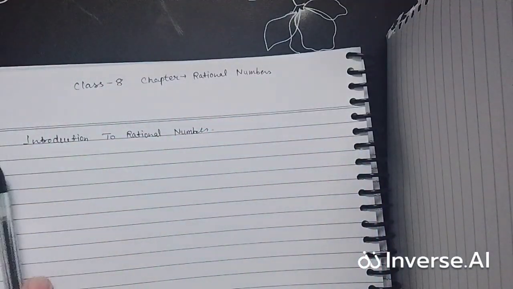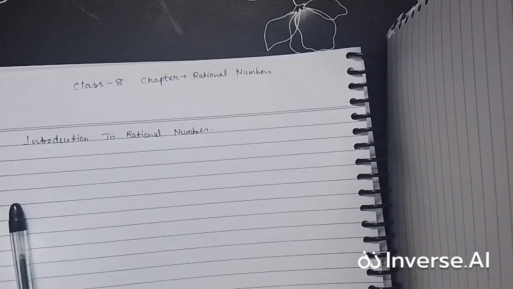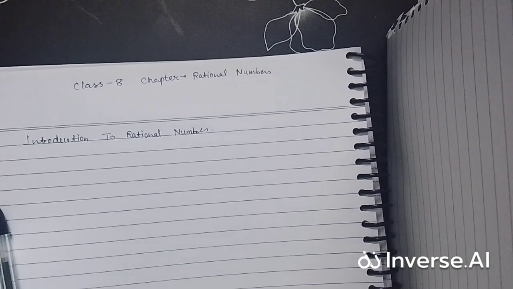In this chapter, rational numbers of class 8, we will learn about rational numbers, their properties, how to represent rational numbers on the number line, and also how to find a rational number between any two rational numbers with the help of examples.